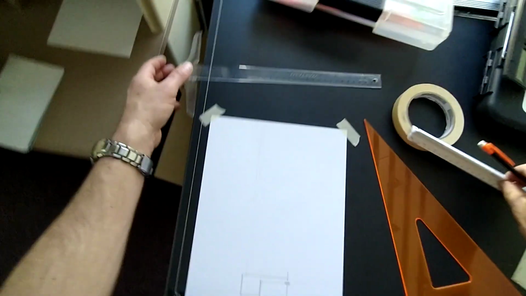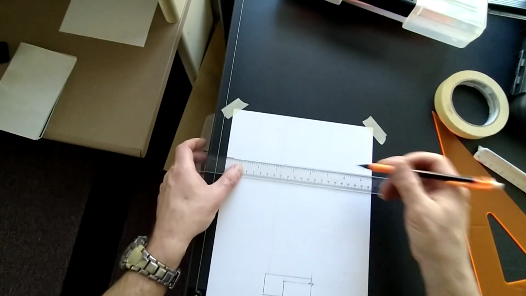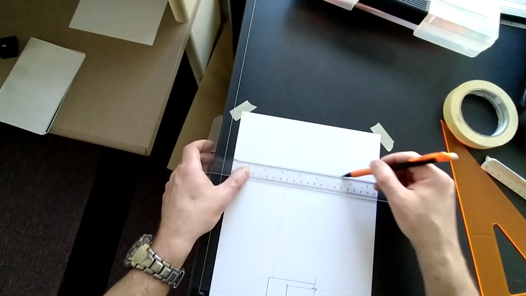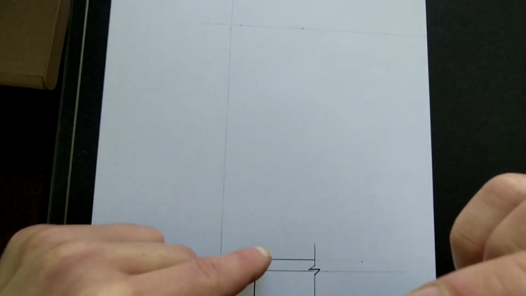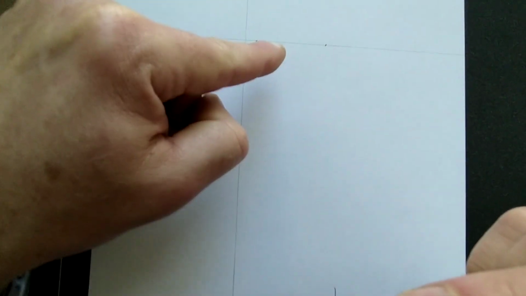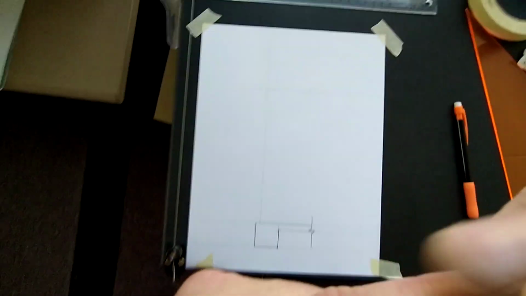Okay. This is where I'm going to get my T-square and make a very light line. It's going to be the top of that beam, okay? Top of that beam. It's hard to see, but from the top of this slab to this line here is 8 foot. Now we're going to work that beam downward.